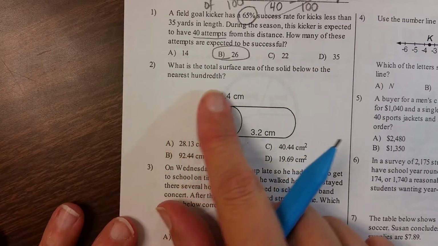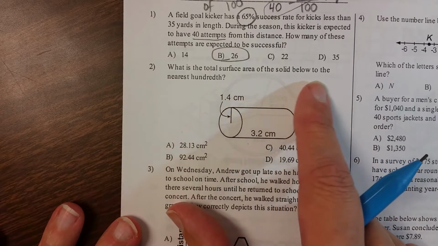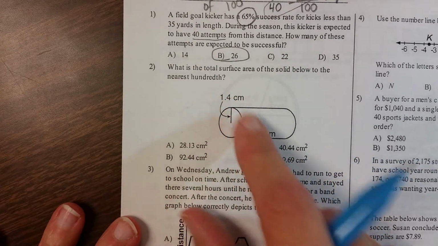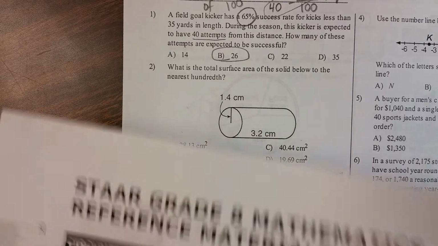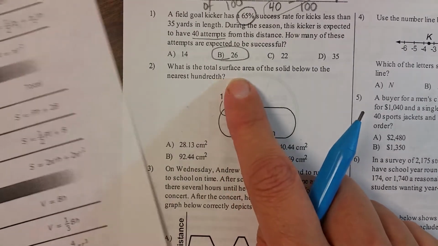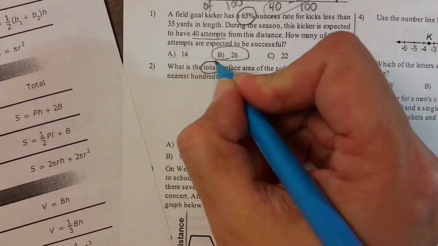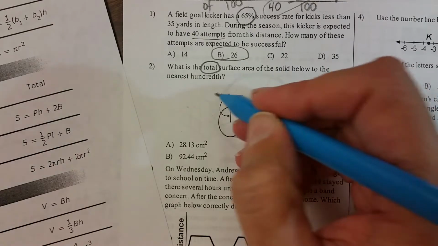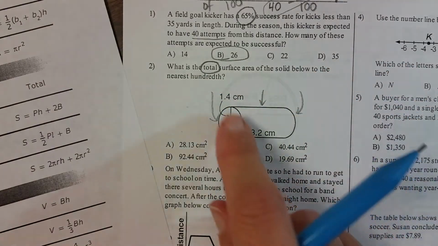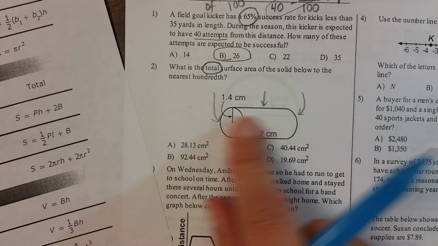Problem number 2. It says, what is the total surface area of the solid below to the nearest hundredth? And I notice this is a cylinder. So what I want to do is get my formula chart, and I want to find total surface area. Remember, if it says total surface area, we're looking for the sides and the bases, not just the sides. So total surface area, and this shape is a cylinder.